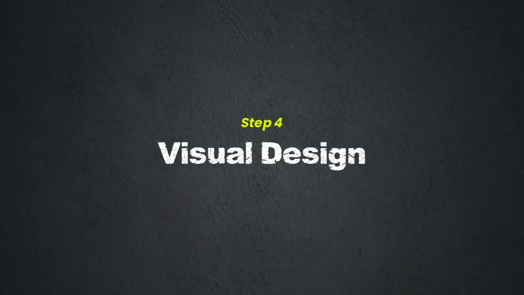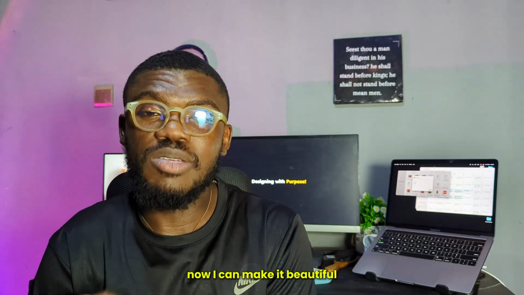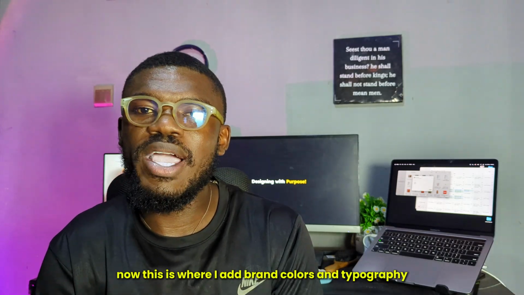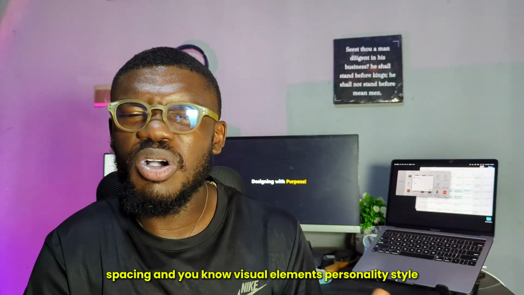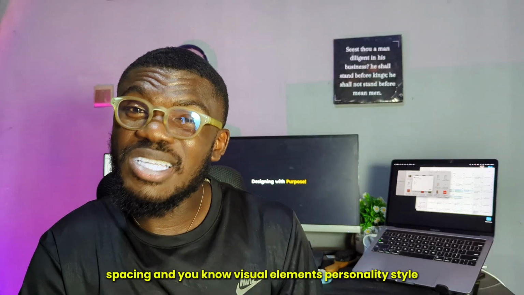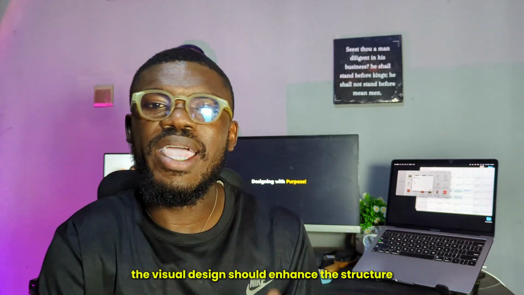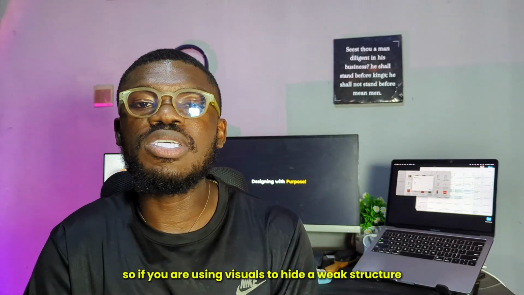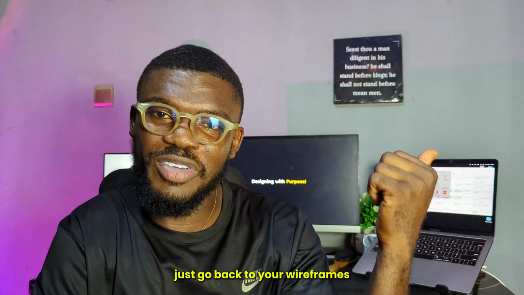Number four, now, once the structure is solid, now I can make it beautiful. Now, this is where I add brand colors and typography, images, icons, spacing, and visual elements, personality, style. Now, here's the key: the visual design should enhance the structure, not replace it. So if you are using visuals to hide a weak structure, just go back to your wireframes.